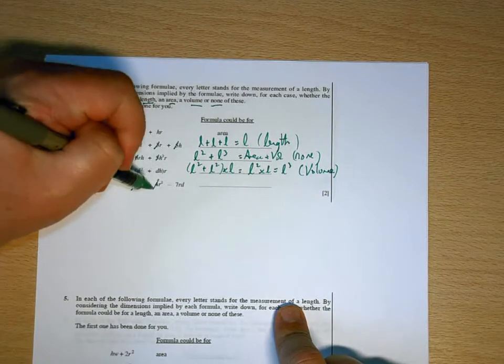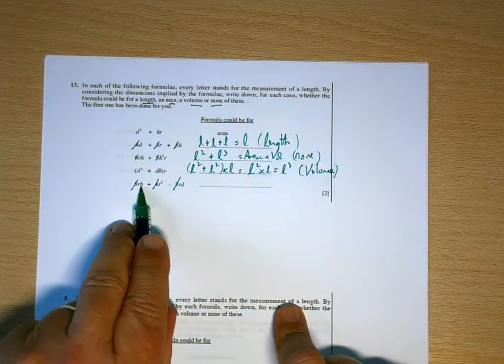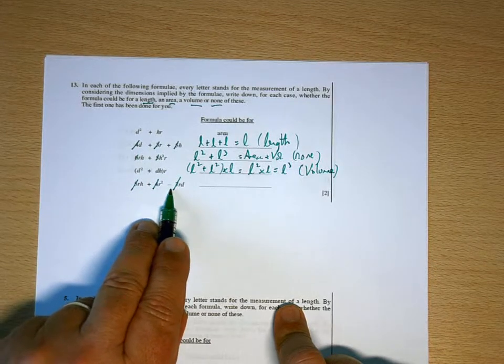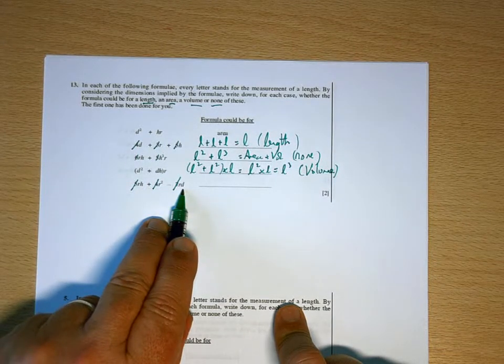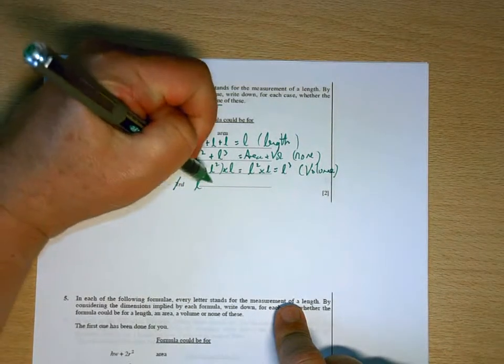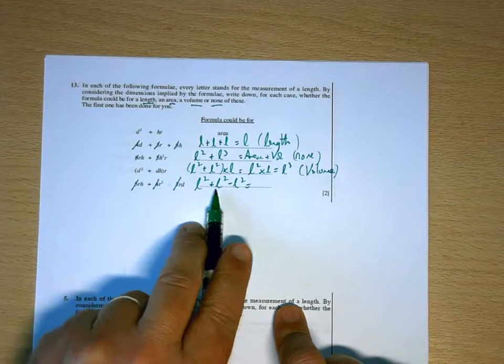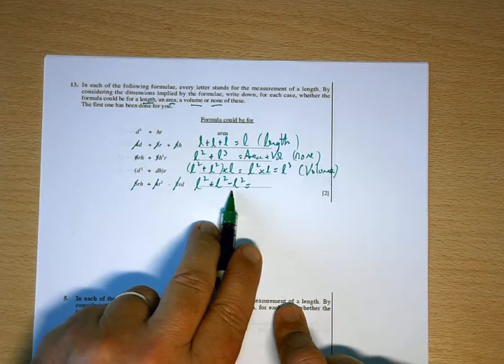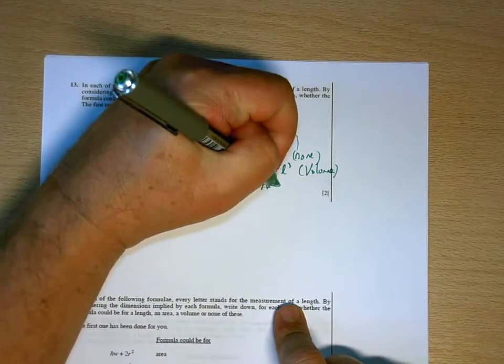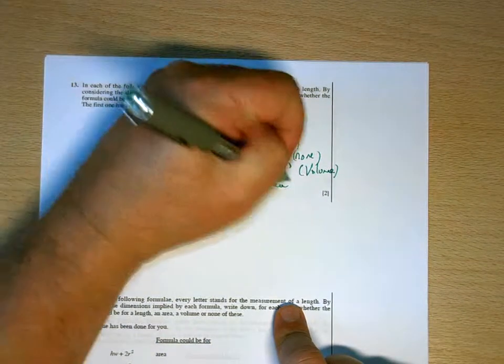This one, ignore the numbers. I got length times length is length squared, plus length squared, minus another length squared. Area plus area, minus area, area.